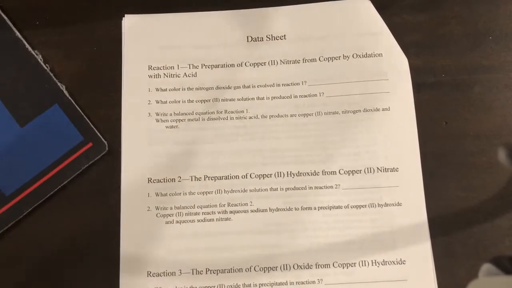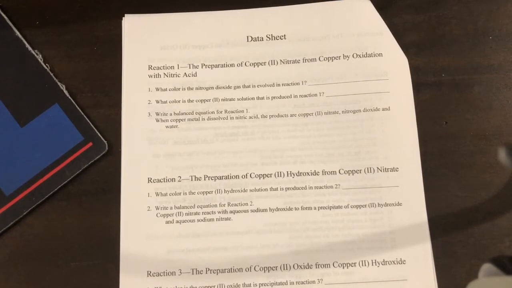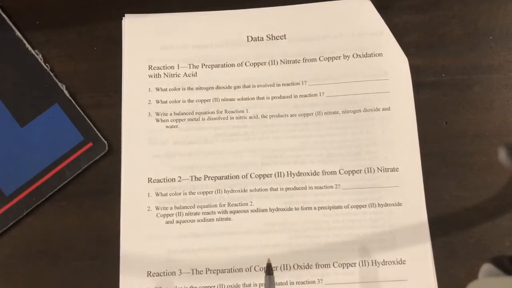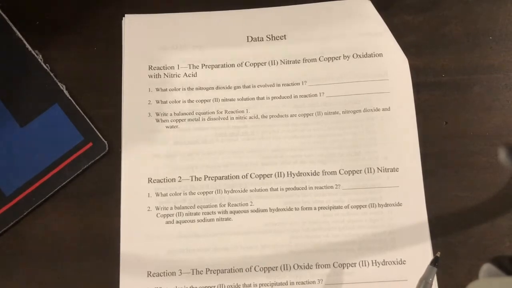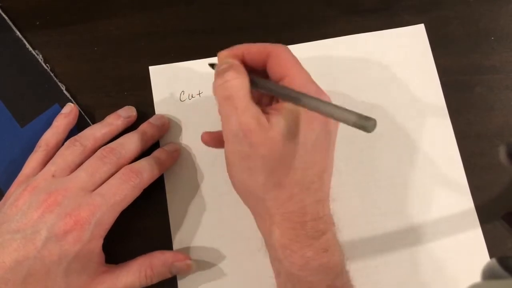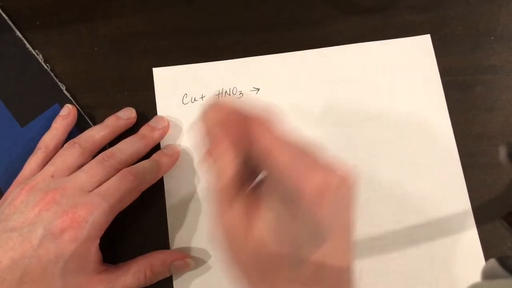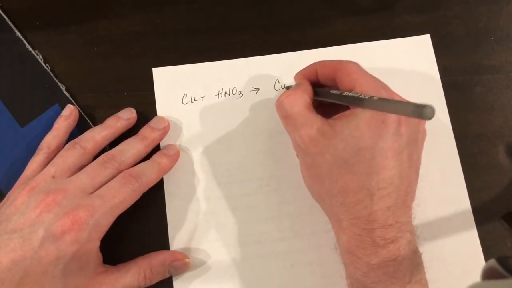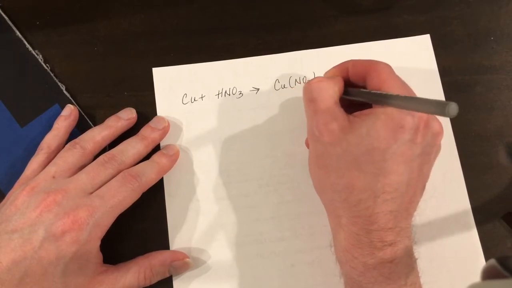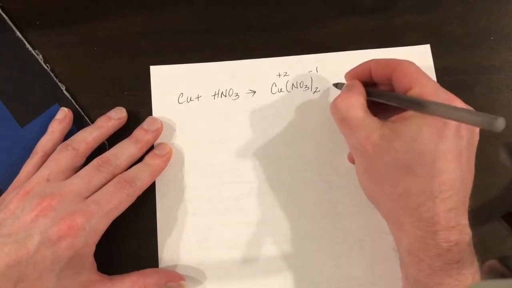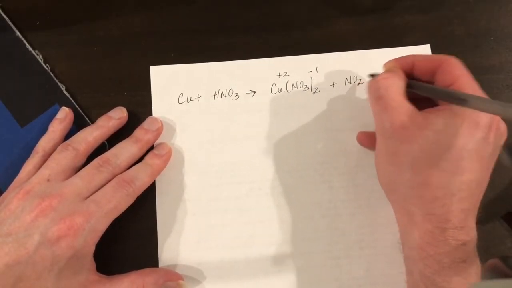Okay, so after every reaction that we record in the lab, we're going to go through the data sheet, especially the chemical reactions, because some of these are kind of difficult to balance, so we're going to go through that really quick. We got copper plus nitric acid, HNO3. And it says we're going to produce copper nitrate. We get that from our crisscross, like that. Plus NO2, that's the brown gas given off.